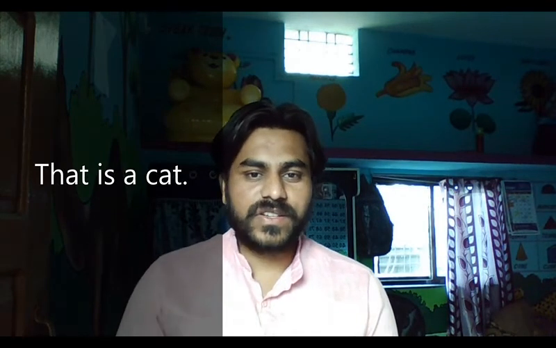This is a cat. It means the cat is near to me and I'm introducing the cat. Now, that is a cat. It means the cat is away from me and I'm telling you about that cat. These are cats. It means there are so many cats near me. Those are cats. It means so many cats are there which are not near to me, which are away from me. So I use those.